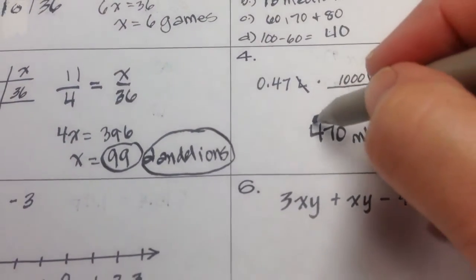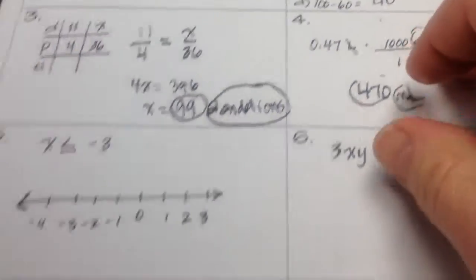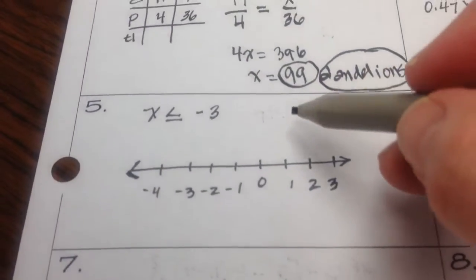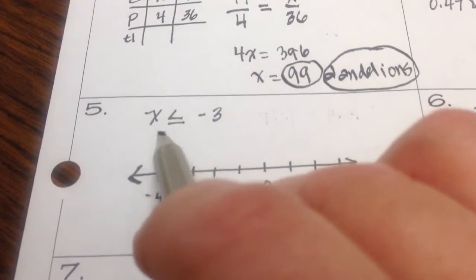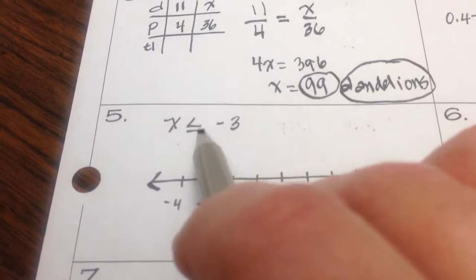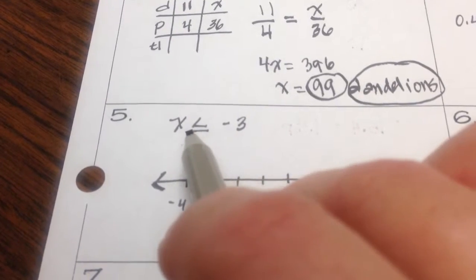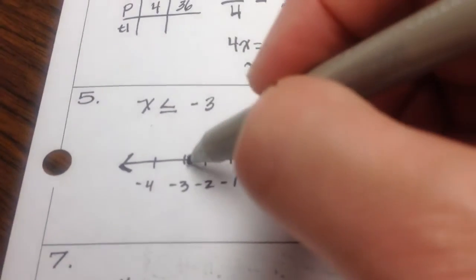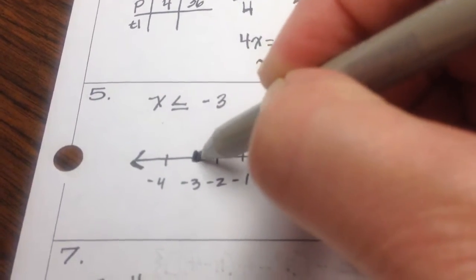Liters. Okay, got to have both of these. 470 milliliters. Now you guys have been hit or miss on this. X is less than or equal to -3. So it says or equal to. I can put a filled in circle at -3.